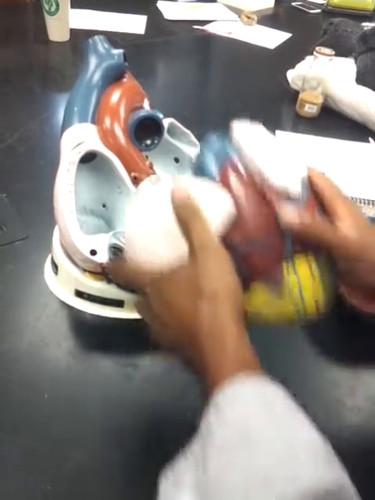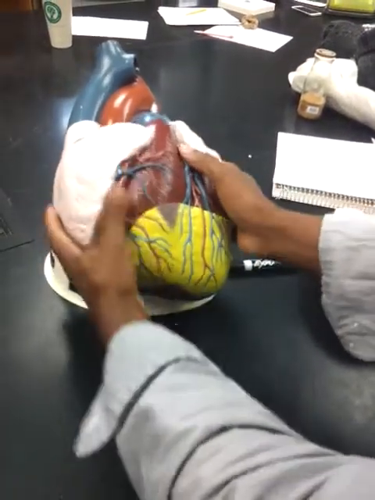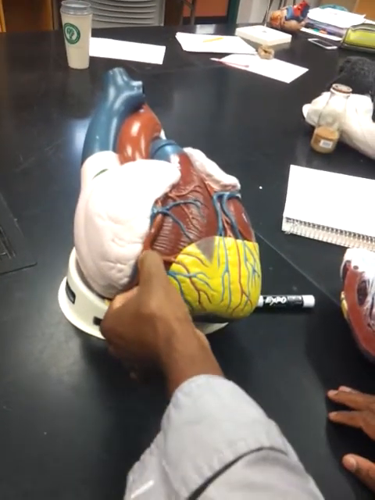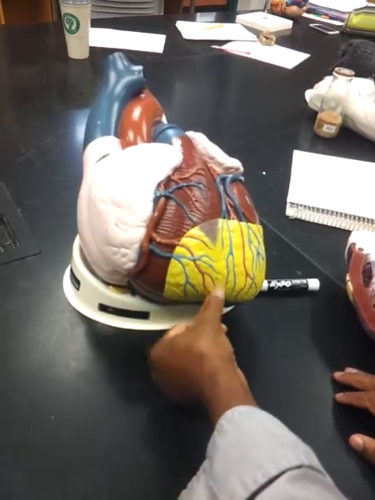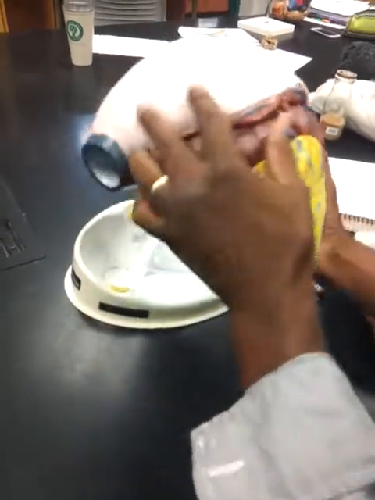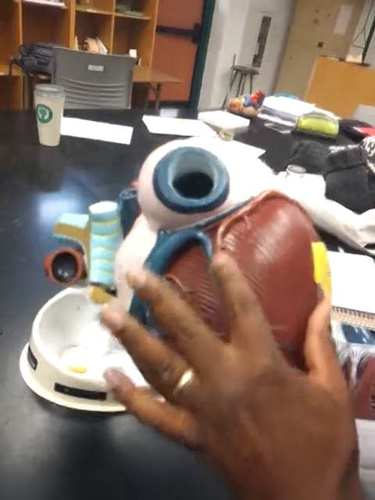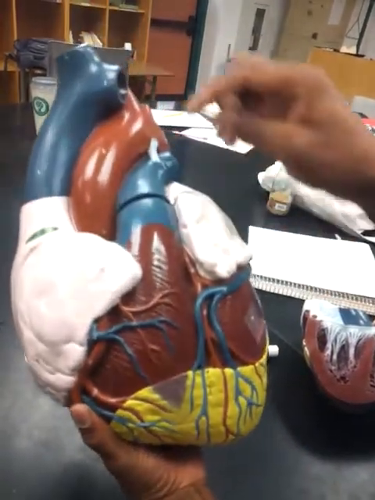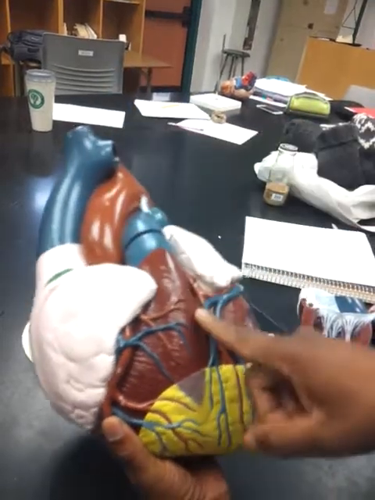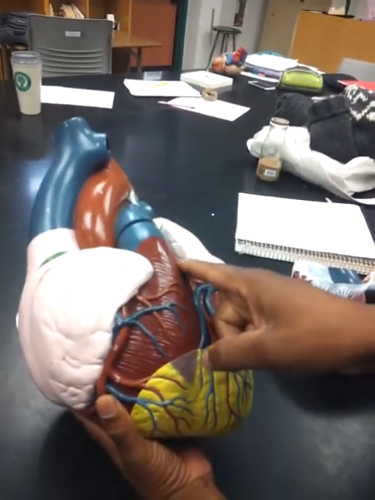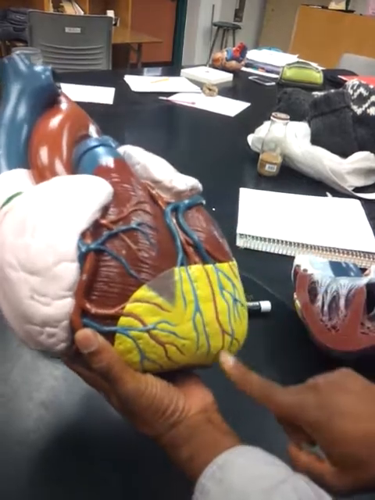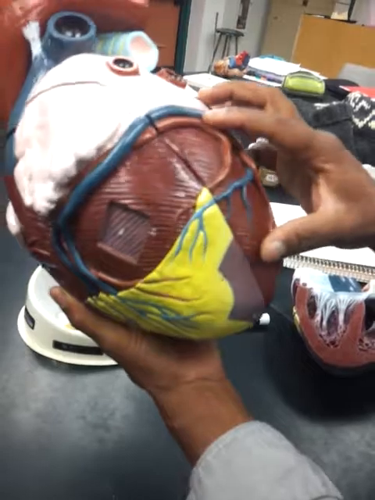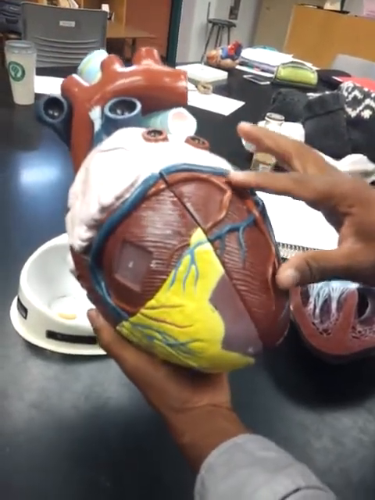The right coronary artery continues here, comes all the way down to the side, gives a branch off called your marginal artery, and continues around some more as the right coronary artery all the way to the back to form a posterior interventricular artery. The left coronary artery starts here again, goes behind the pulmonary trunk, and shows up right here. And it splits into your anterior interventricular artery and your circumflex artery. Goes all the way around to form your posterior left ventricular artery.